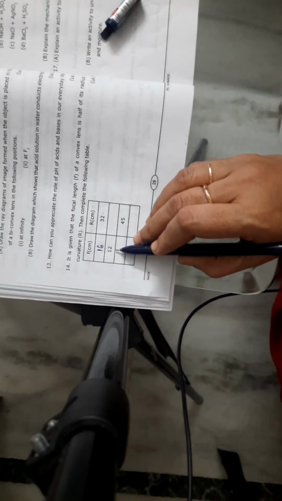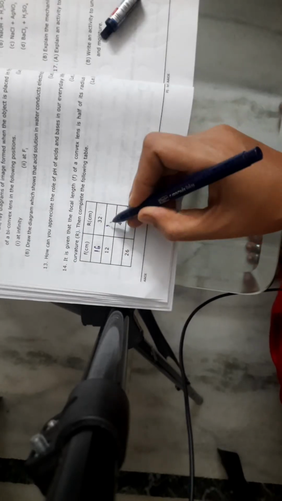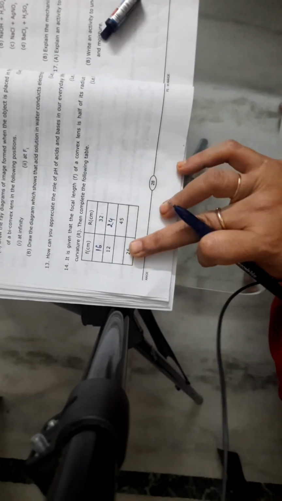Radius will be double of that, double of 16, which is 32. Now it's 45. What will be the focal length? Please, some of you comment on the answer. I'm waiting for your answer. When radius of curvature is 45.